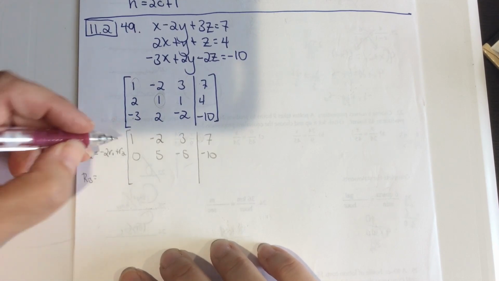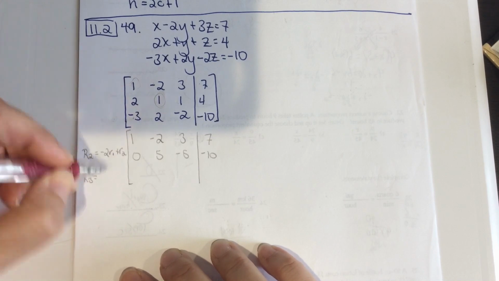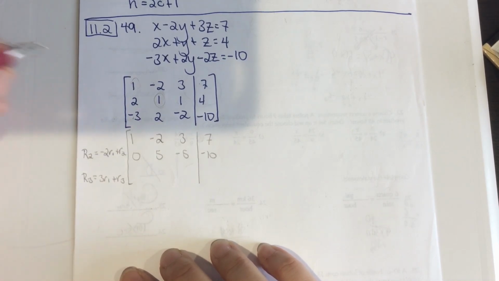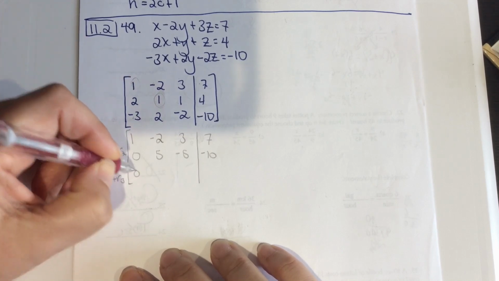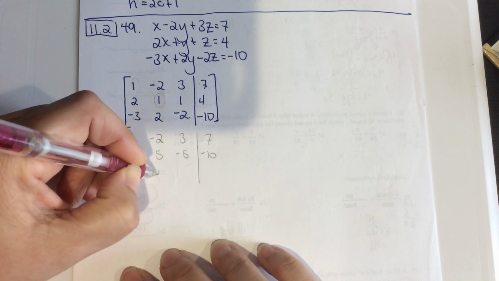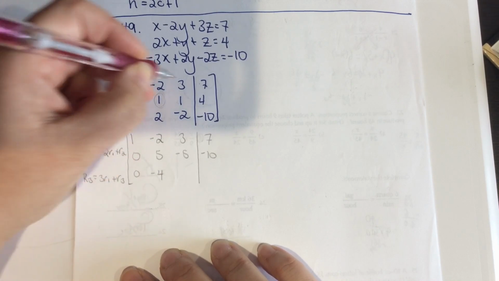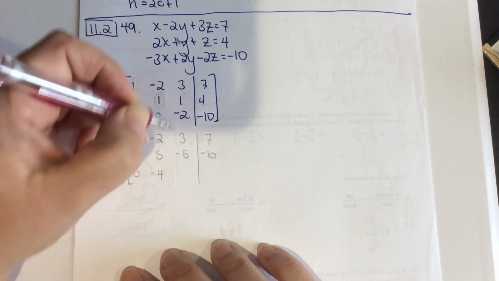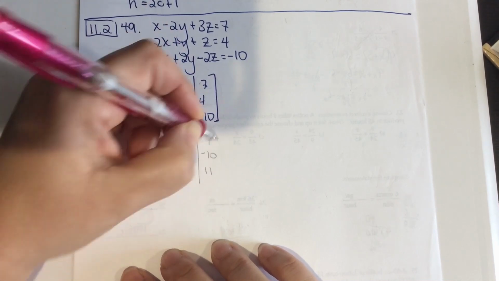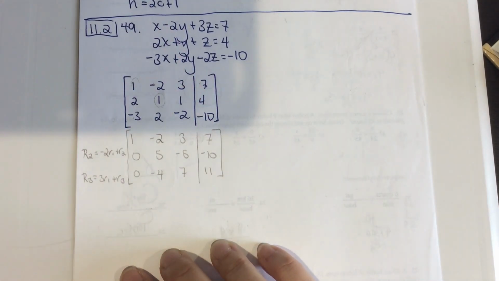And then we want this to be 0, so I'm going to do 3 times that plus the old row 3. So 3 times that, 3 times that, that's -6, right? 3 times that, that's 9 minus 2. 3 times that, that's 21 minus 10. And let me just check. Okay.